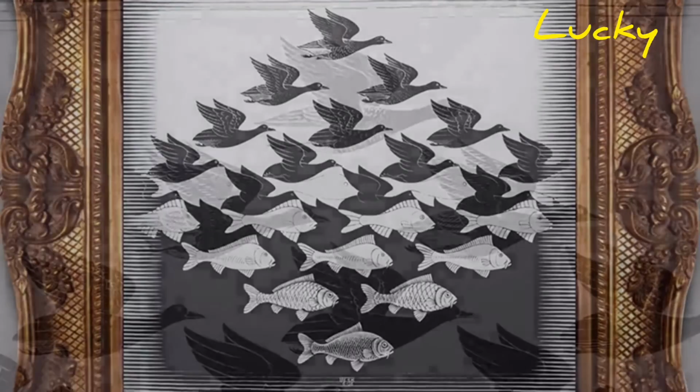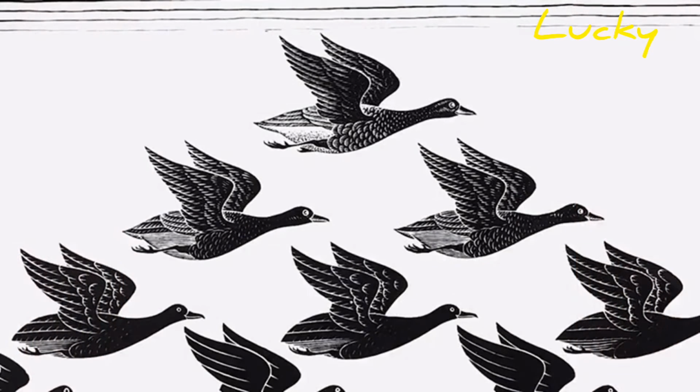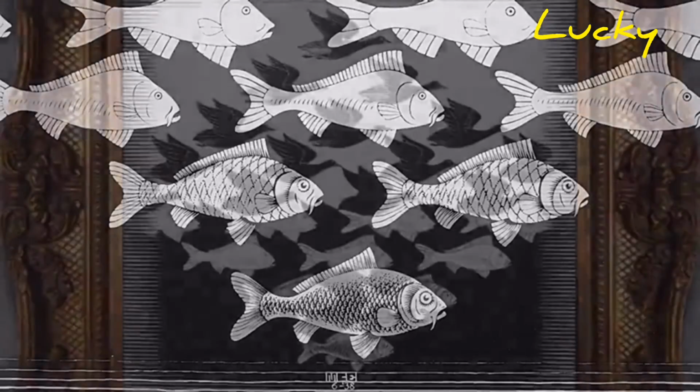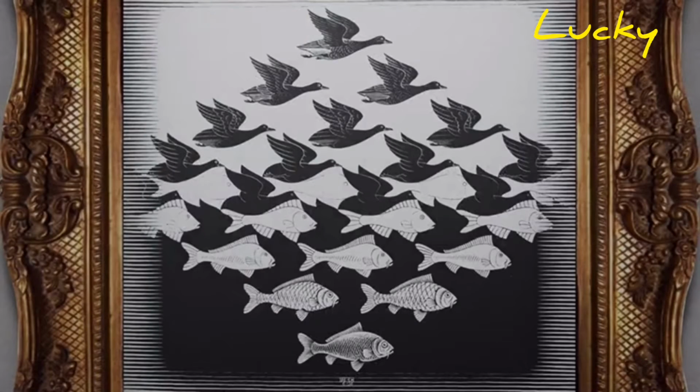What he has done is to add detail to the birds on the top and add detail to the fish on the bottom. And by adding the detail, you've given those forms sort of an objectness that makes them become more vivid and more object-like.